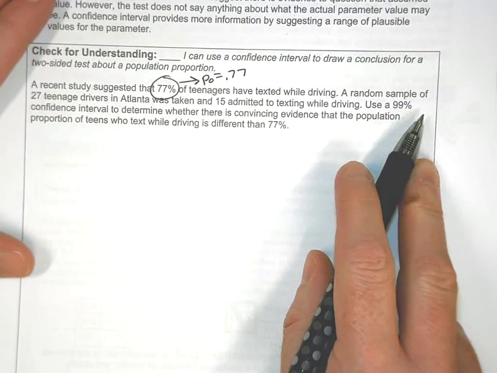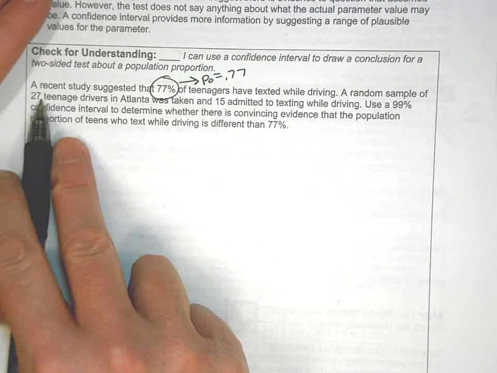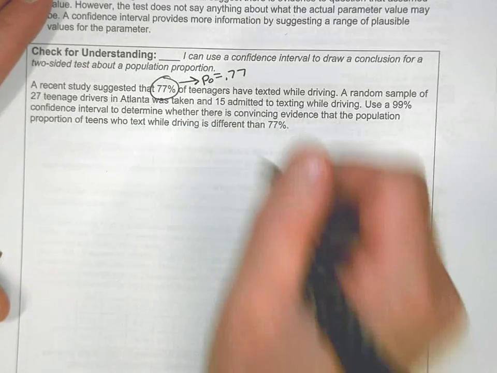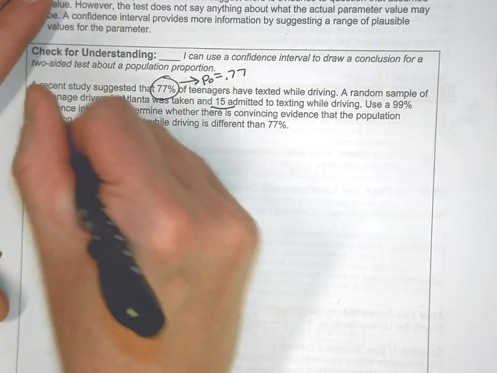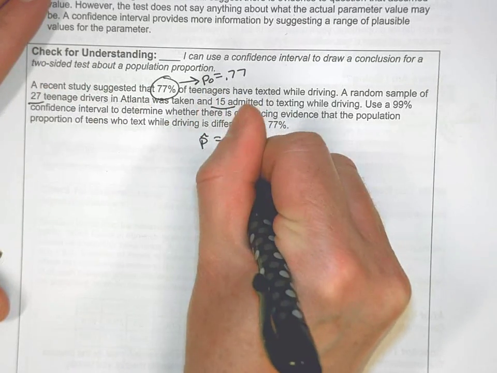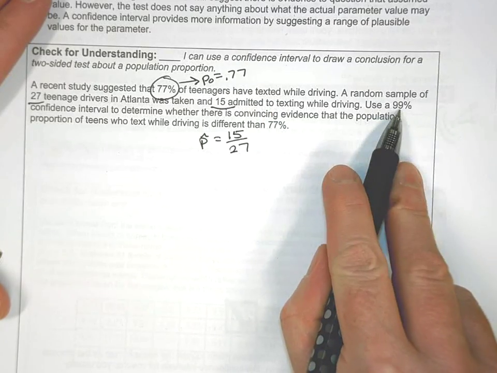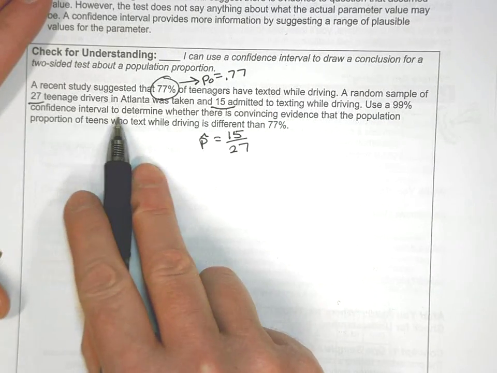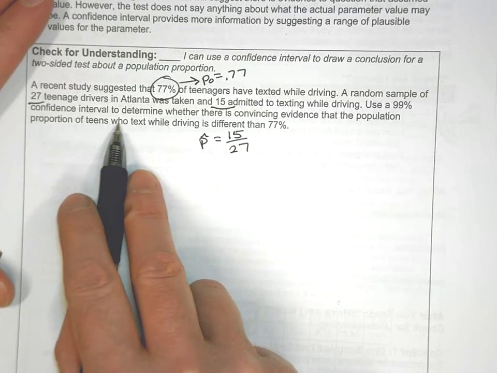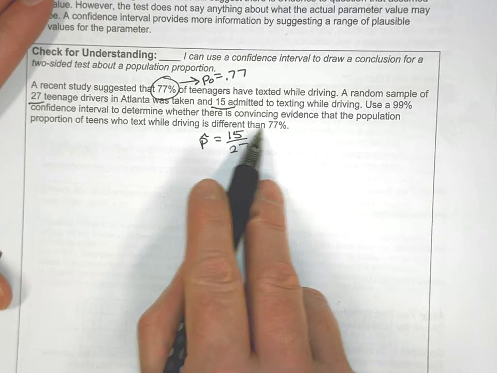A random sample of 27 teenage drivers in Atlanta was taken and 15 admitted to texting while driving. So we have 15 out of 27. That's your p hat. Use a 99% confidence interval to determine whether there's convincing evidence that the population proportion of teens who text while driving is different than 77%.